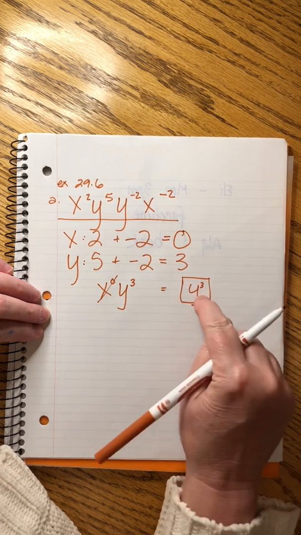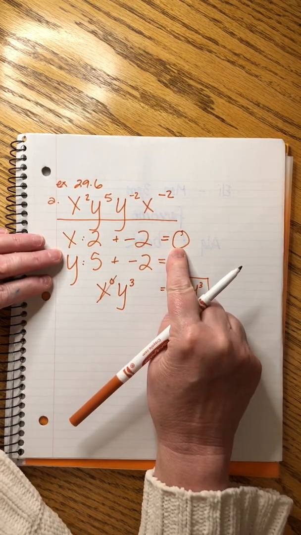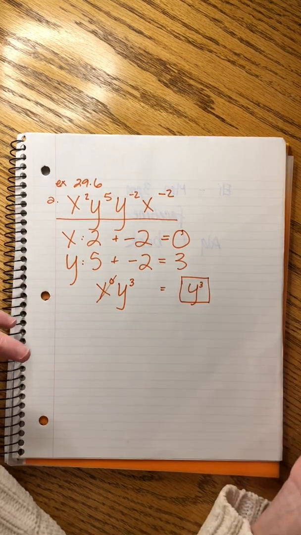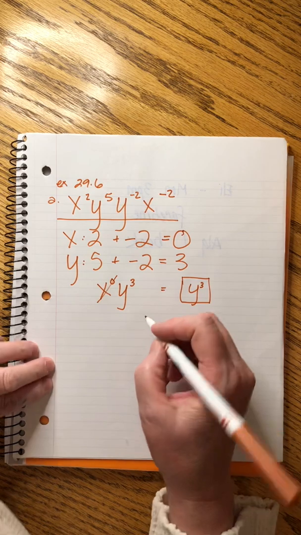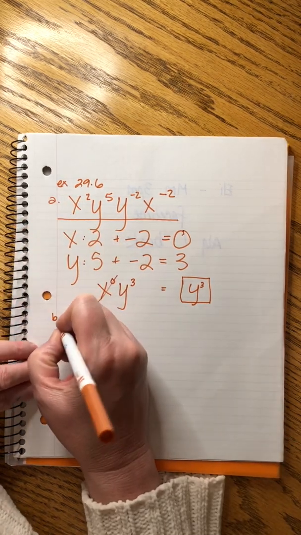So the base of x disappears because we ended up with a 0 exponent. So essentially it canceled itself out. And our final answer is just y to the 3rd. That was part A. Here comes part B.